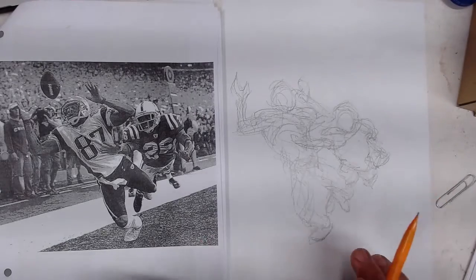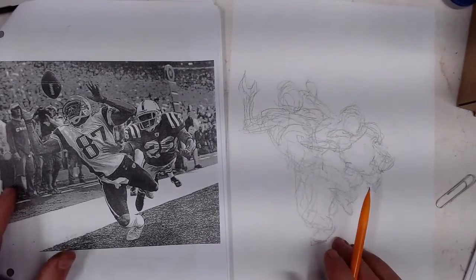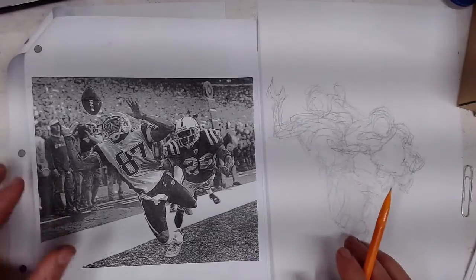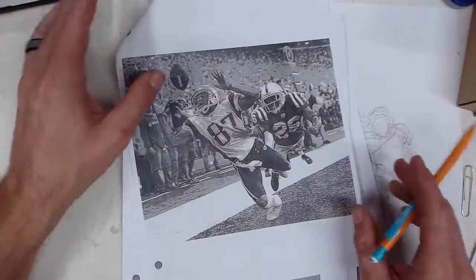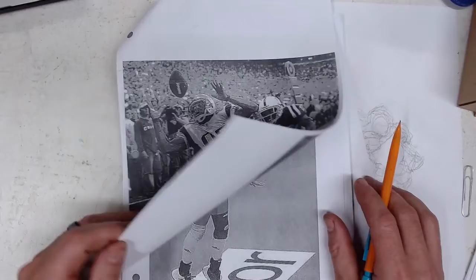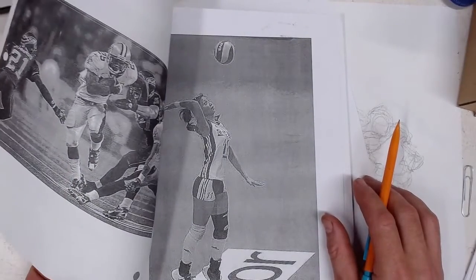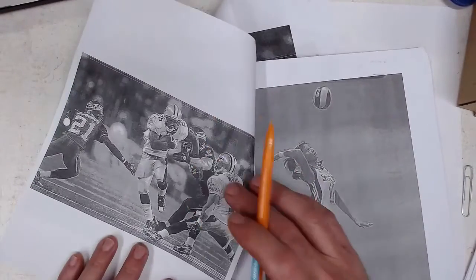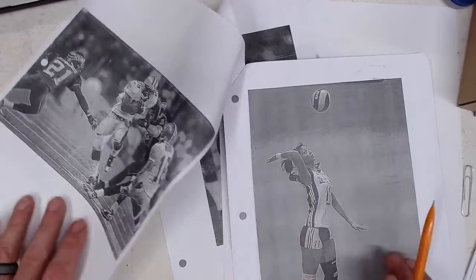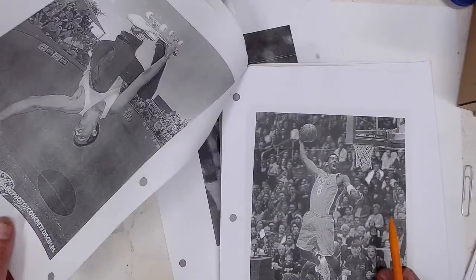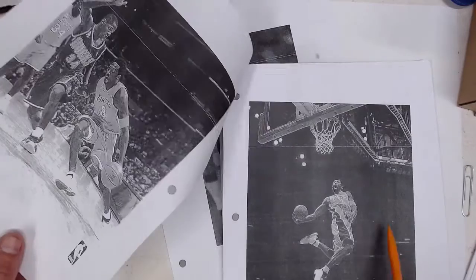So what I want you to do is go through this and pick 6 pictures. With this one, you don't have to draw these other figures. You get to focus on the one. I want you to draw 6 of these.